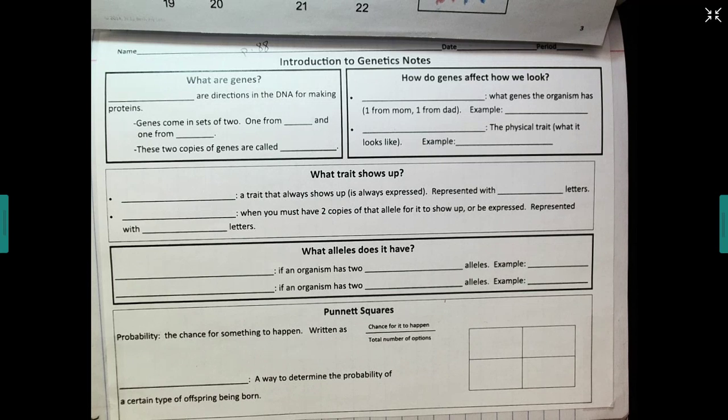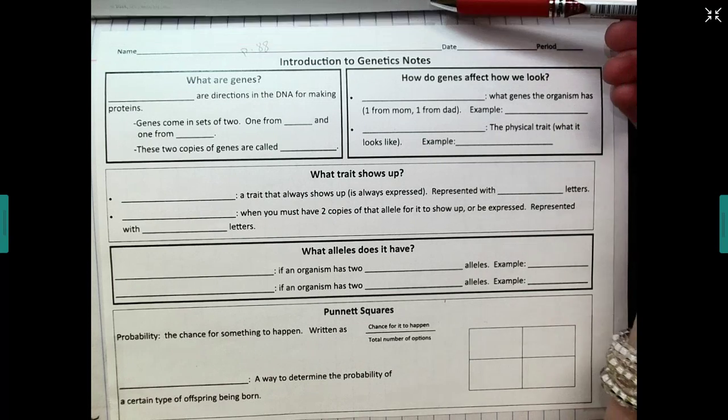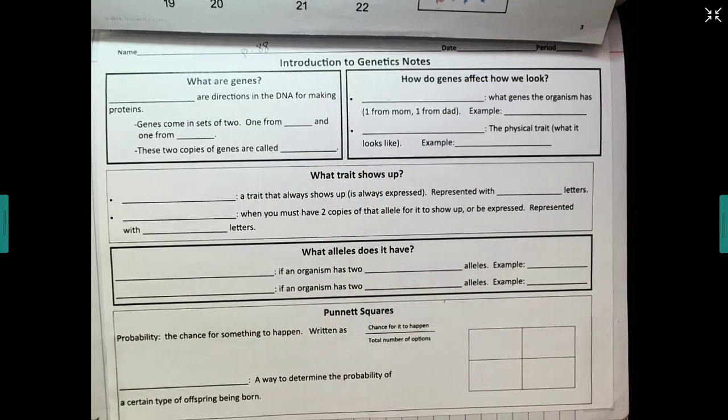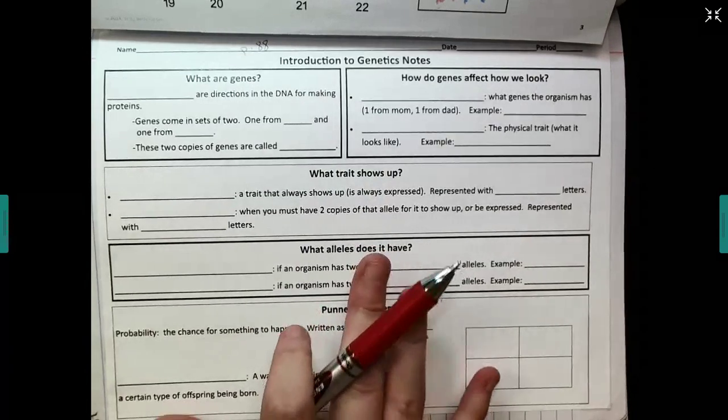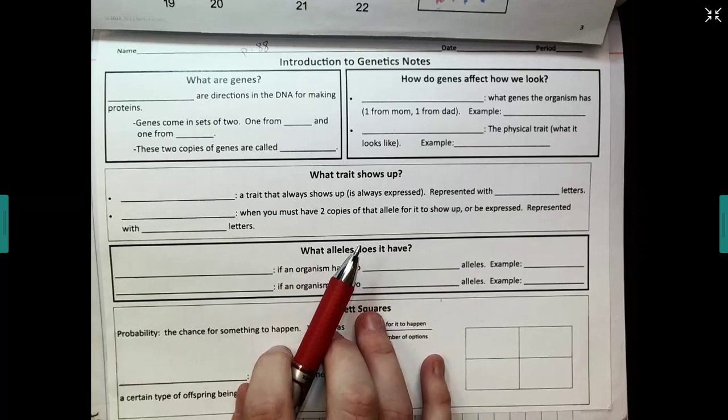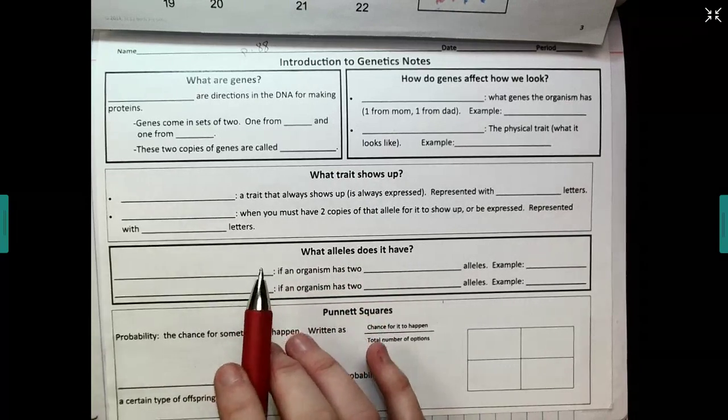Hey there. So we are going to fill in our notes from packet page 88, Introduction to Genetics Notes. I have already cut out the notes and glued them into my notebook. So let's go ahead and get started.